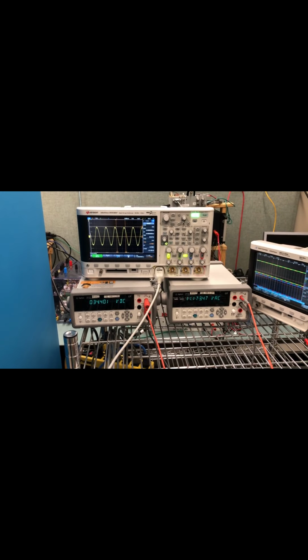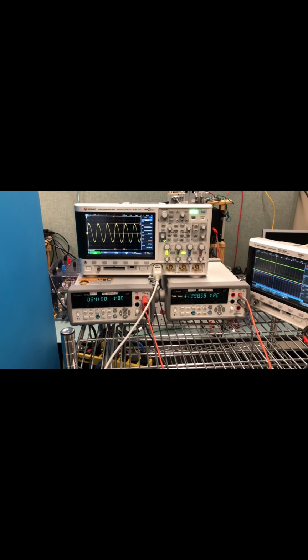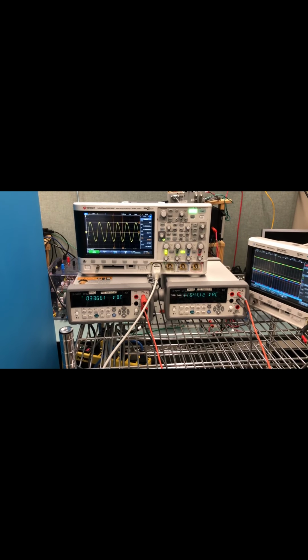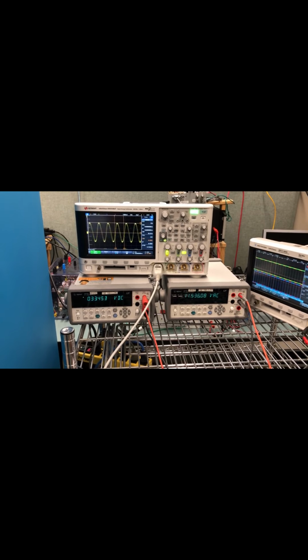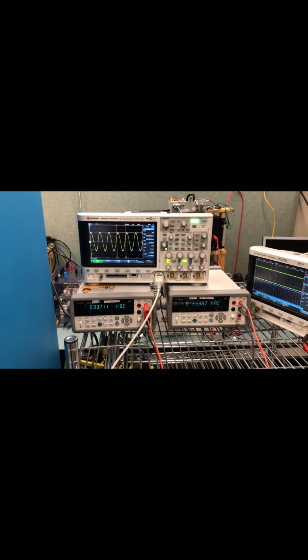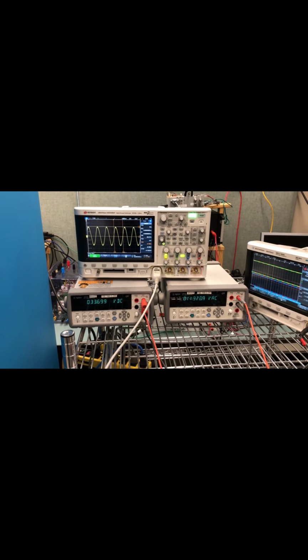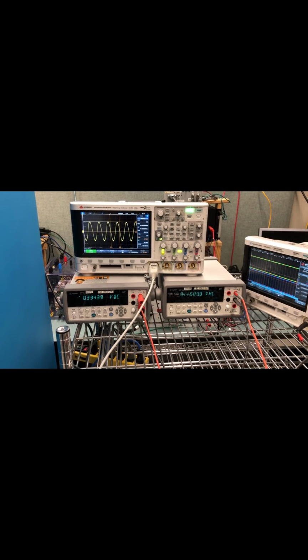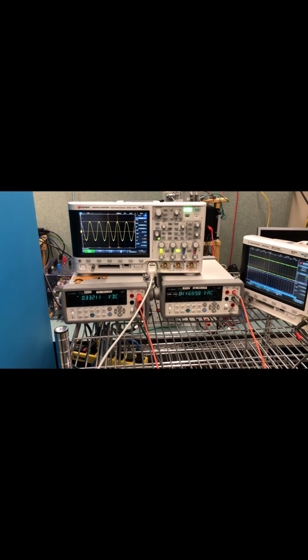As you can see, the voltage is maintaining around 11 volts. The sine wave, as you can see, is of 60 hertz. We're trying to maintain it. Let us try to run this for another few seconds.